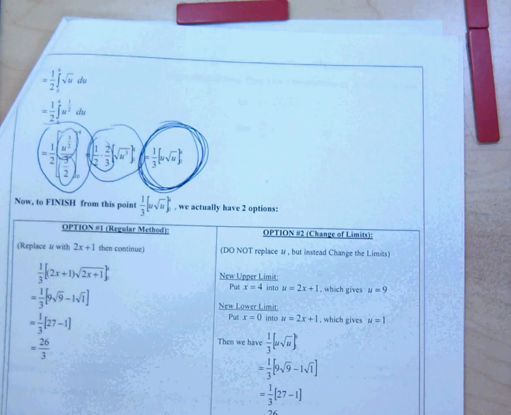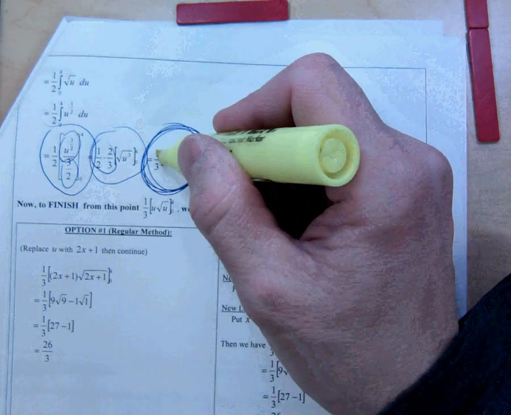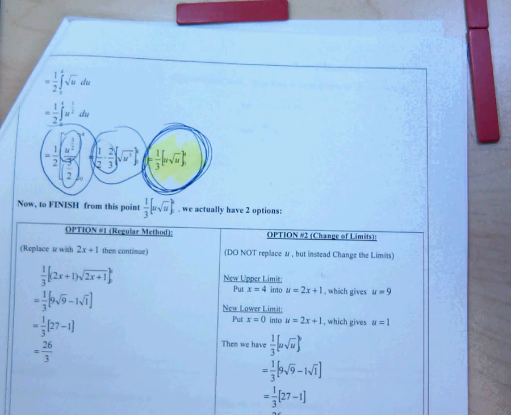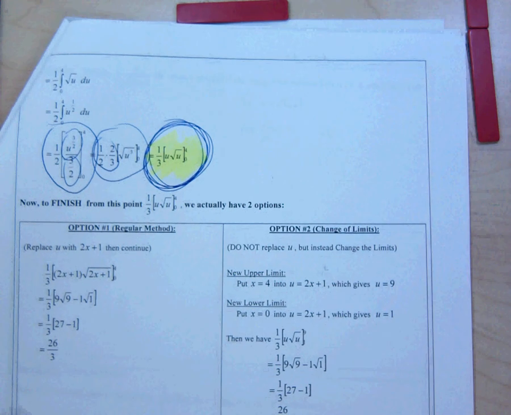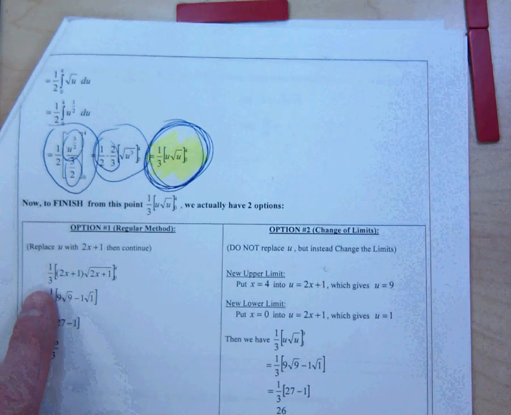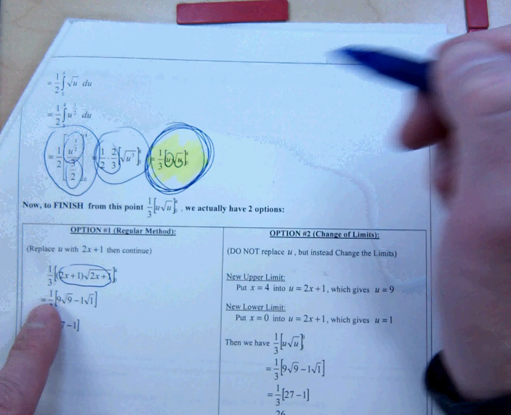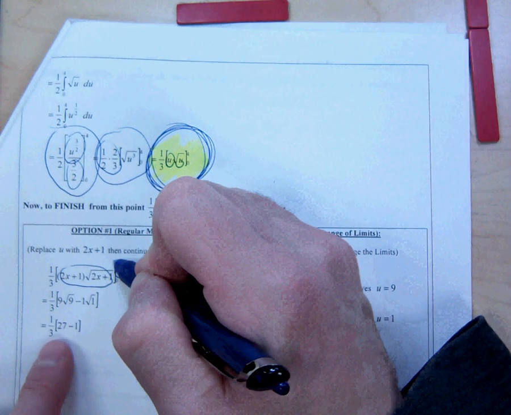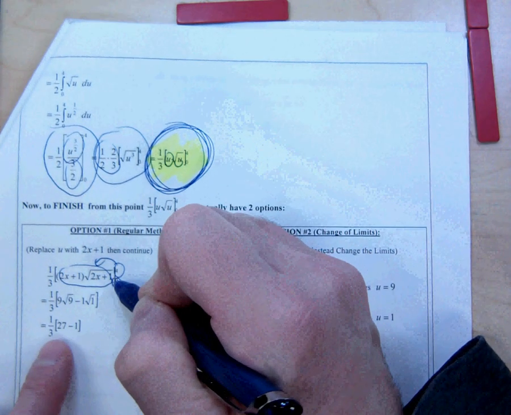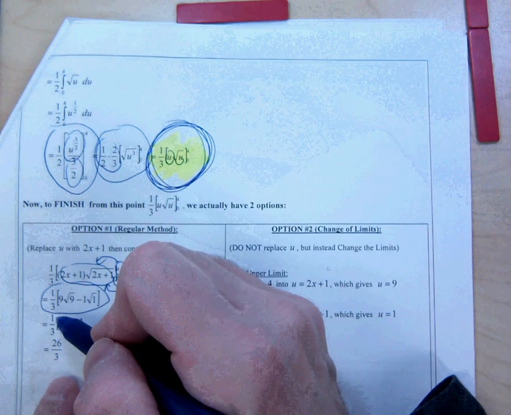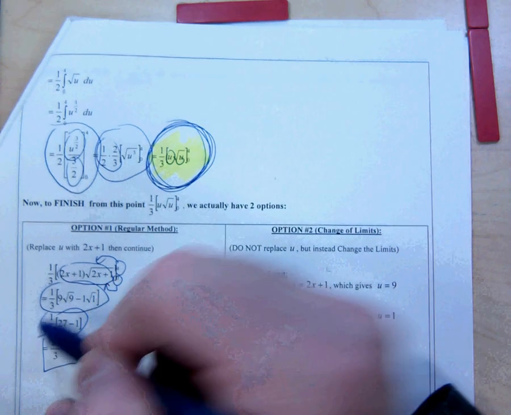Okay, so once we get down to here, we have two choices. The way we would normally finish this from here is we'd do what? We would replace the u with what? Yeah, 2x plus 1. And then from there, stick in your upper limit of 4, and then subtract what you get when you stick in your lower limit of 0. And so if you do that, you get this. And if you simplify that, you get this or this. Okay, so that's one way to finish it.